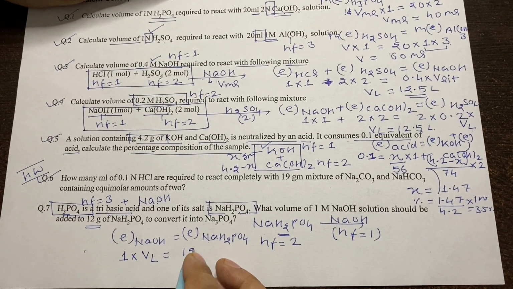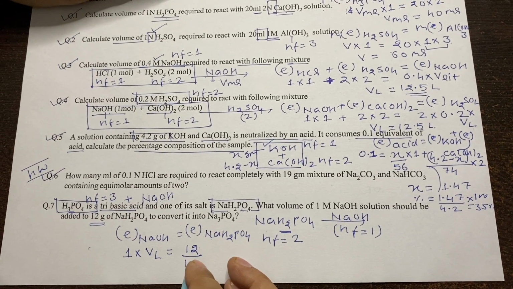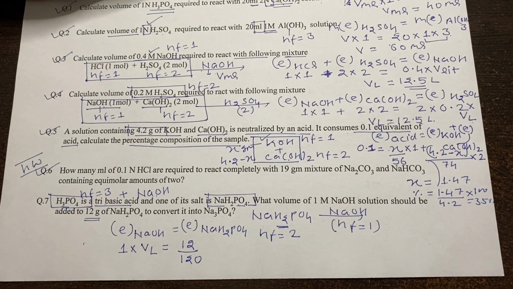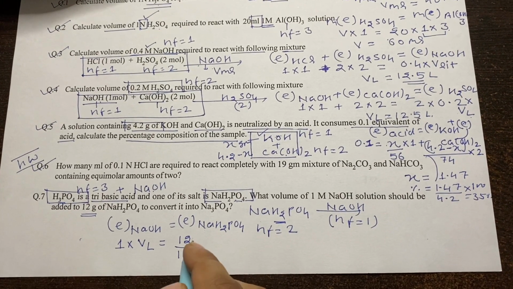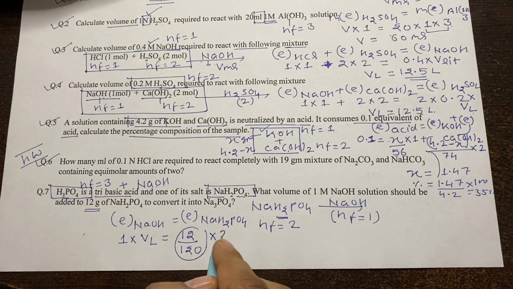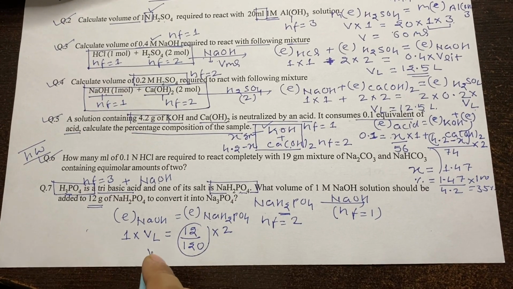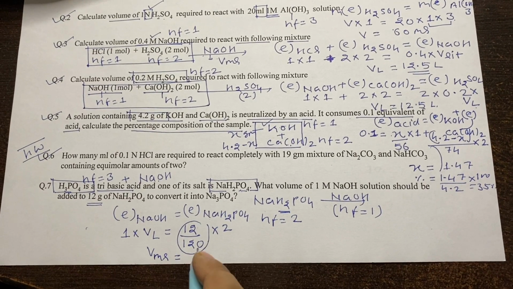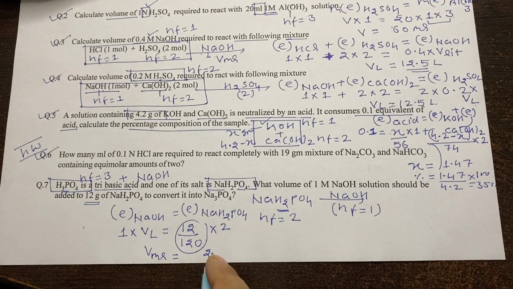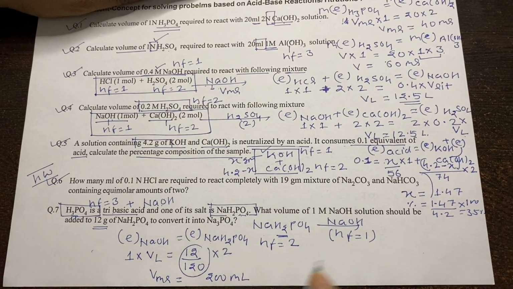12 gram is given. So 12 divided by its molecular mass, which will be 120. This will give moles, and n factor of this will be 2, right? So definitely if we wish to find the volume in ml, what we will get, 200 ml will be the correct answer.